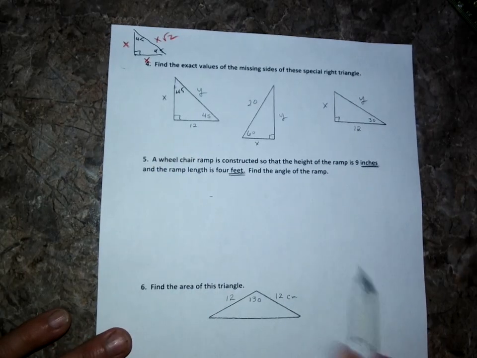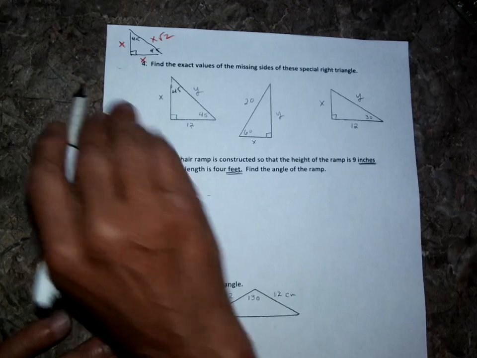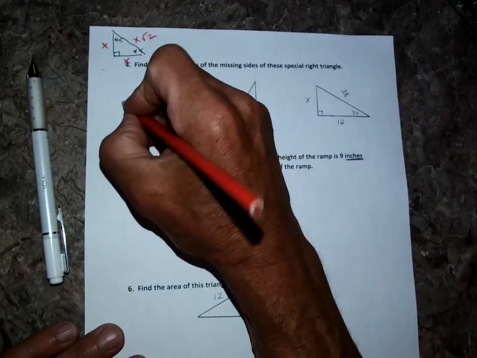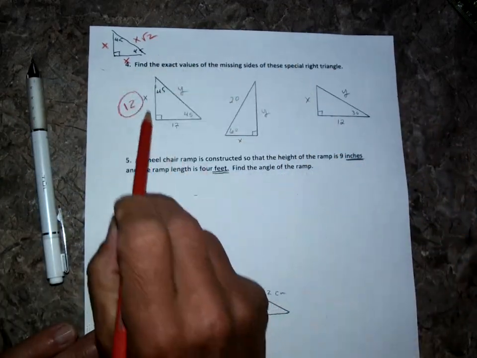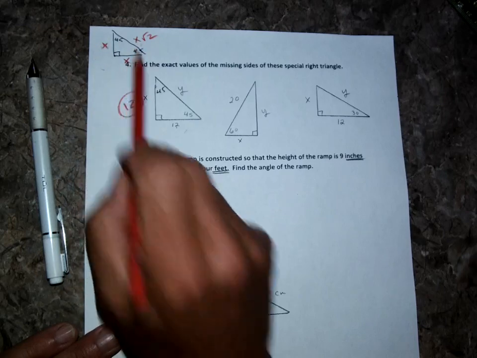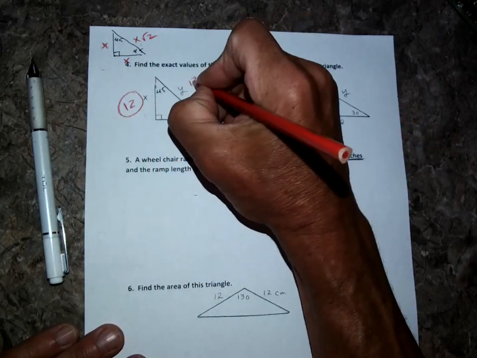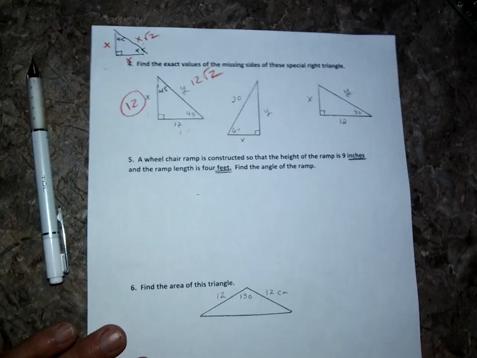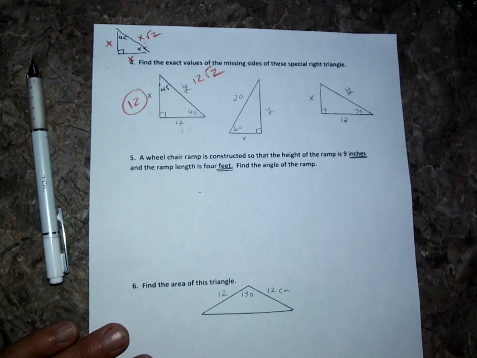It's half a square, so X has to be 12. It's got to be 12. Look: x, x, x square root of 2. 12, 12. Y is 12 square root of 2. Sure, you could probably use some trigonometry to get it. Probably tangent, and then to get y, you could maybe use cosine, but either way, there it is.